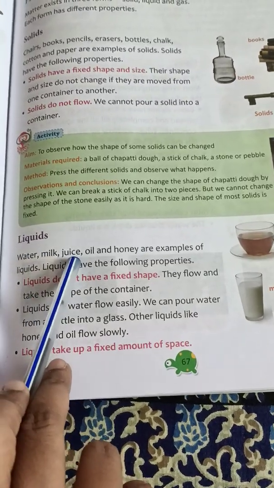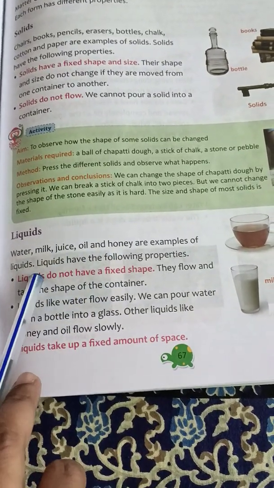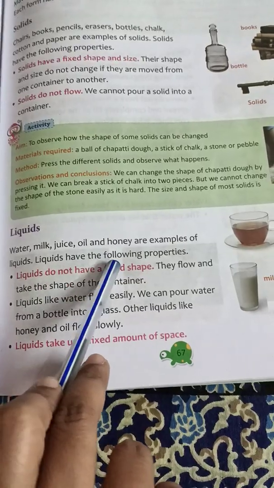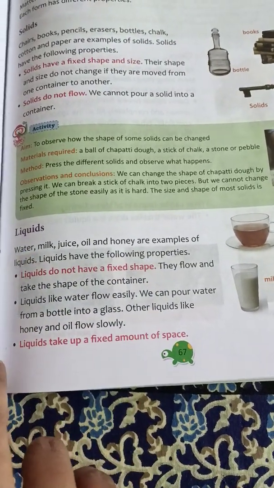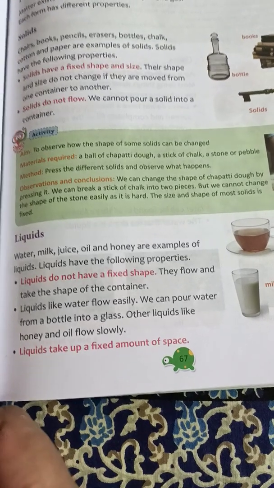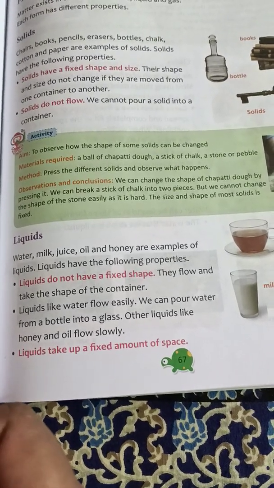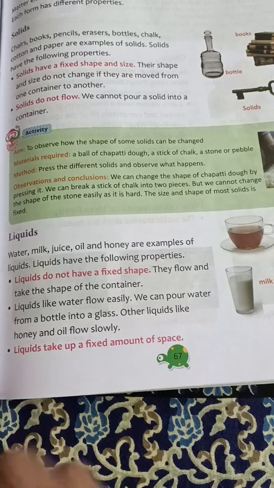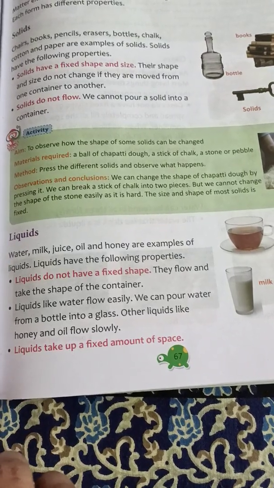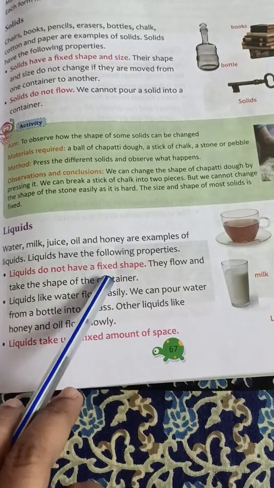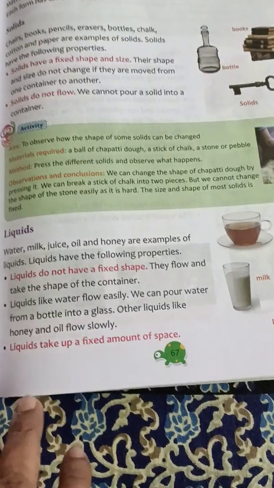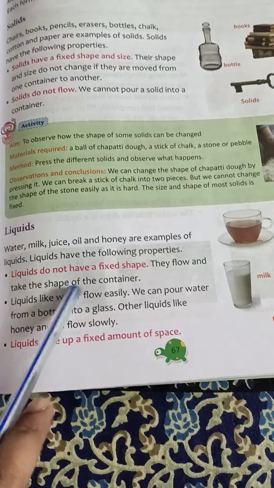Now we will see about liquids. Water, milk, juice, oil and honey are examples of liquids. Liquids have the following properties. Anything which can flow and takes the shape of a container is called a liquid. Water is an example of a liquid. Liquids do not have a fixed shape. They don't have any shape. They flow and take the shape of the container.